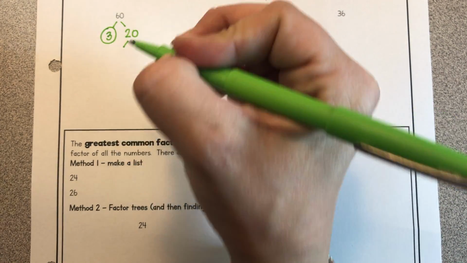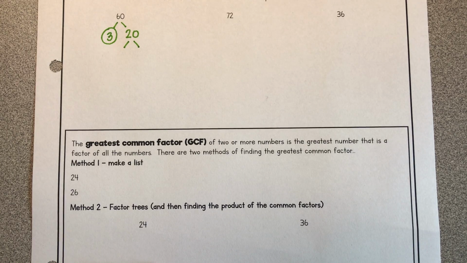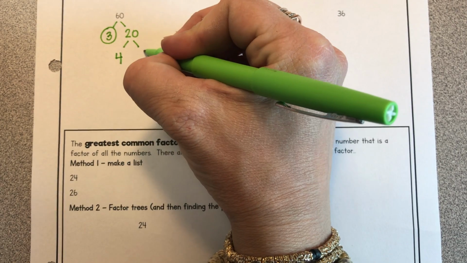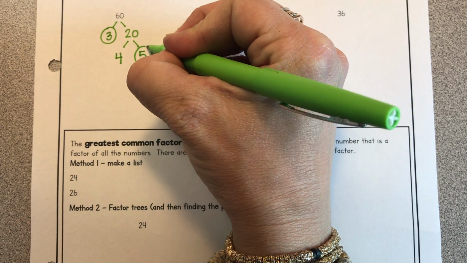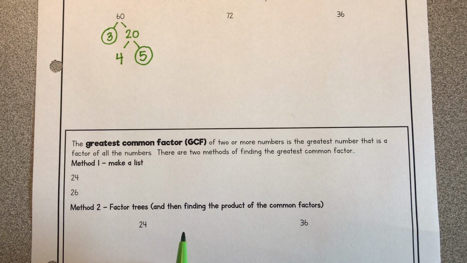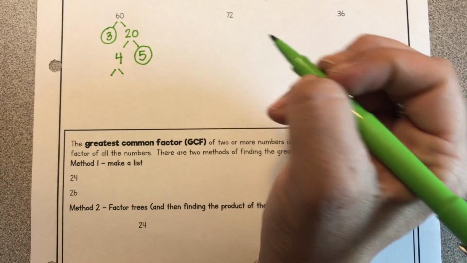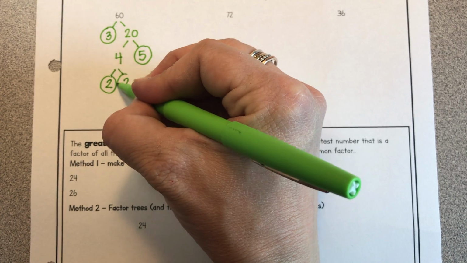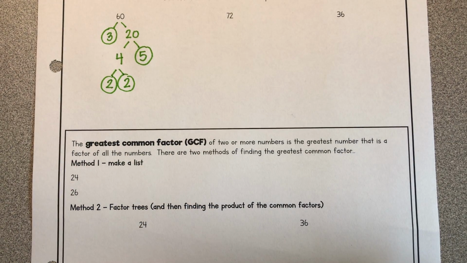Okay, so now we're gonna keep going because 20 isn't prime. So I'm gonna say, well, 20, I can do 4 times 5. And I'm gonna circle 5 because 5 is prime. 4 is not prime. I can do 2 times 2. But 2 is prime, so I'm going to circle both of those.